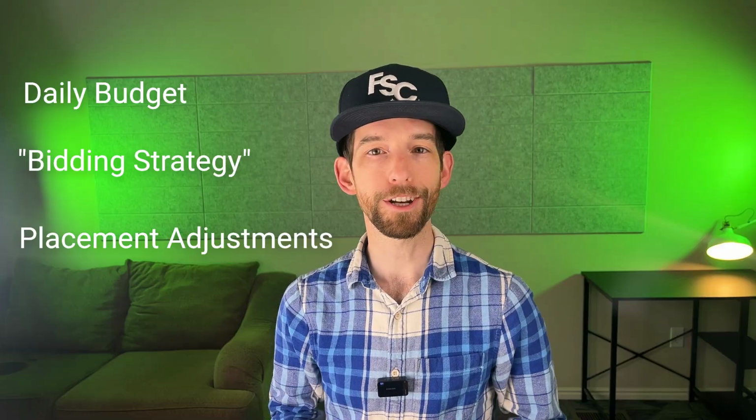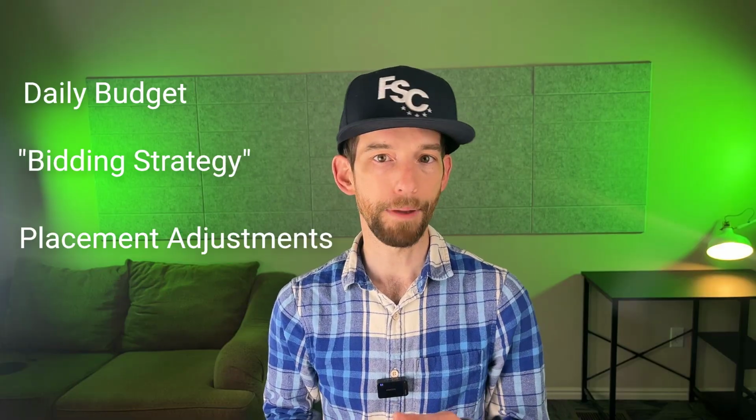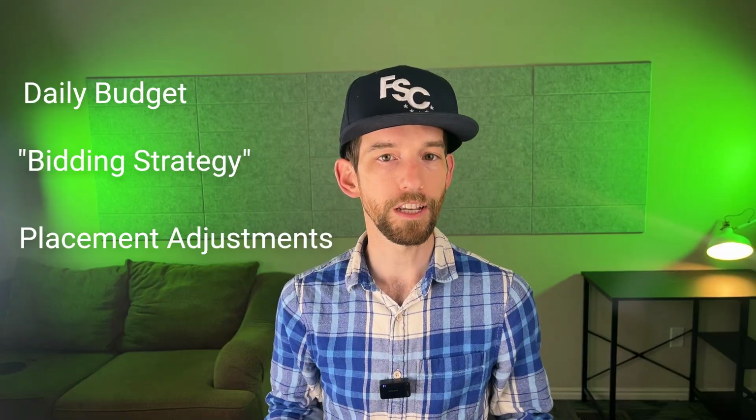Certain settings only exist at the campaign level, and they apply to everything inside of it. Your daily budget, your bidding strategy setting, and your placement adjustments are all set at the campaign level. There's no way to change those things per ad group. Whatever you set at the campaign level applies to all the ad groups within it.